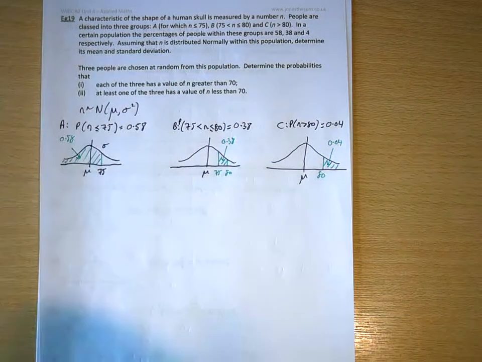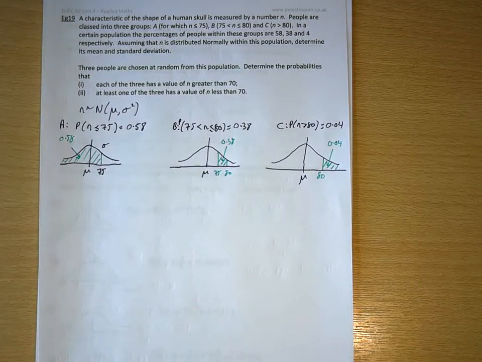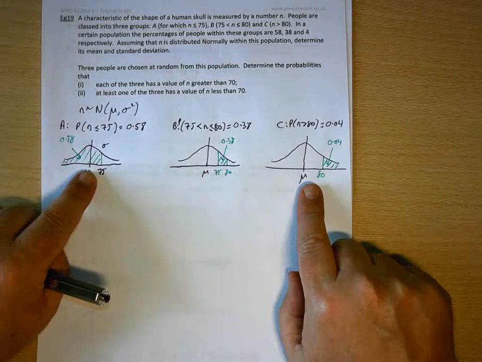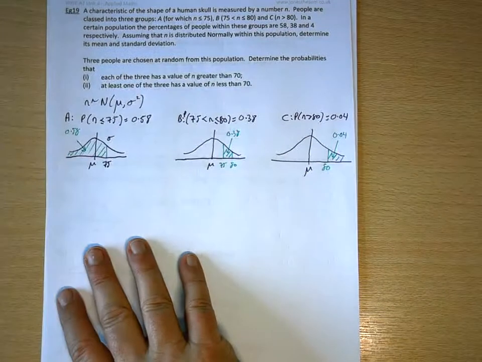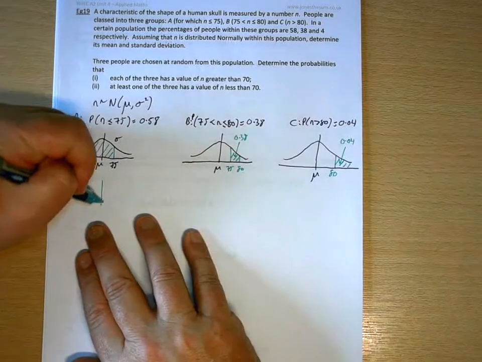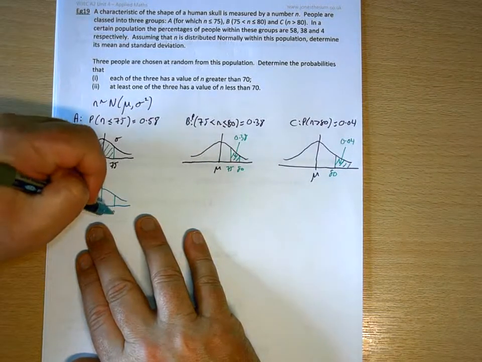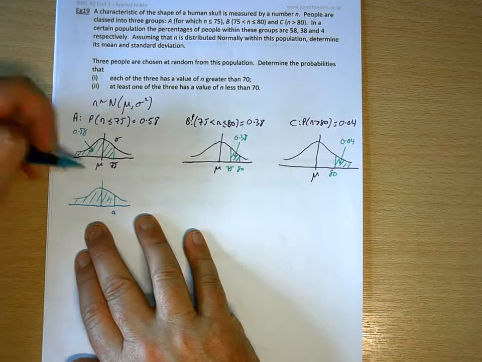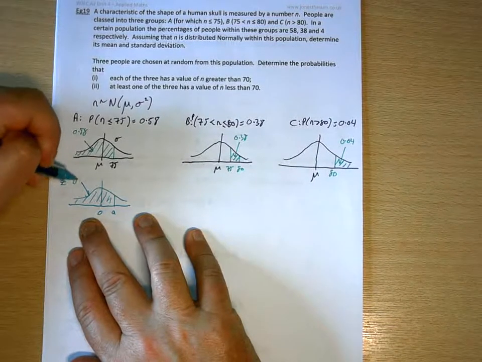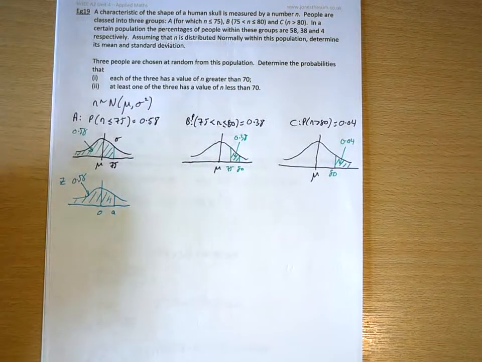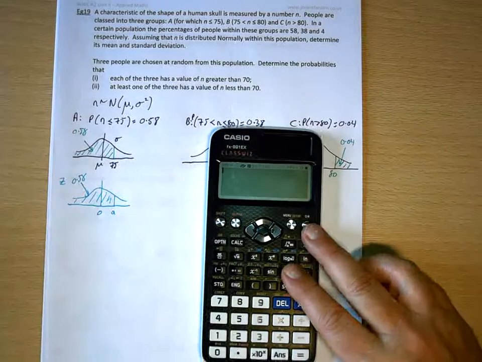I've got two unknowns. I need to find the mean and the standard deviation. I don't need all three sets of information, and the two that are most useful to me are the two which give me the extremes at the end. So if I map this one onto Z and work out a, I can then transform it onto the previous one.